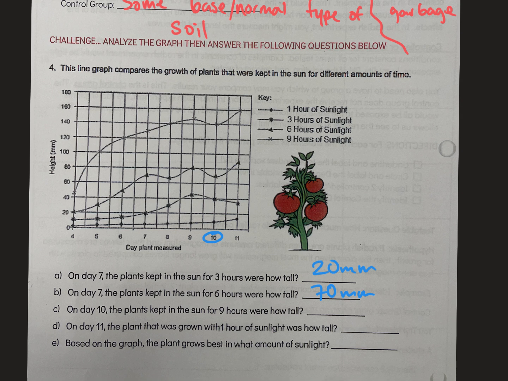So we said day 10 is what we're looking for. I'm going to go all the way up to our point on day 10. That's up there. I'm going to look to my right, and that tells me that it is at 140 millimeters. Okay. All right. Now we'll move on to letter D on day 11.